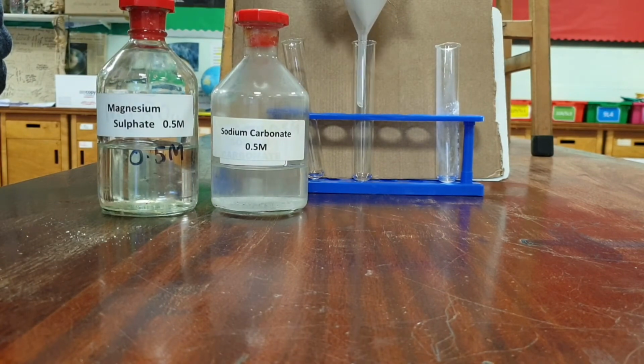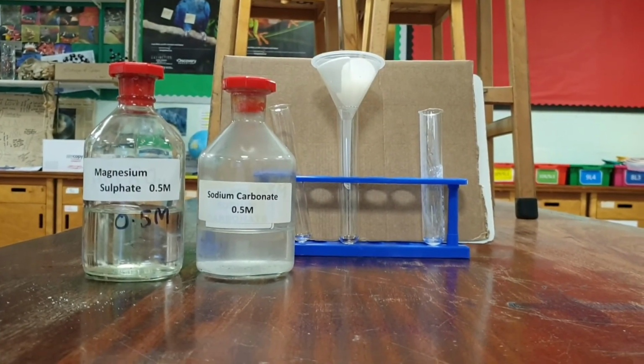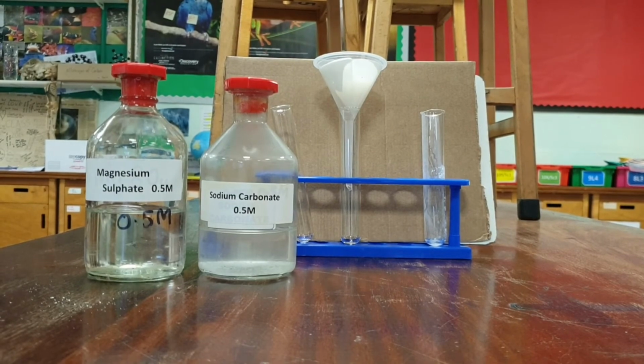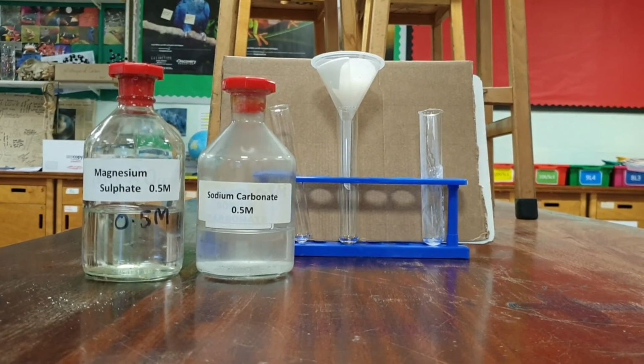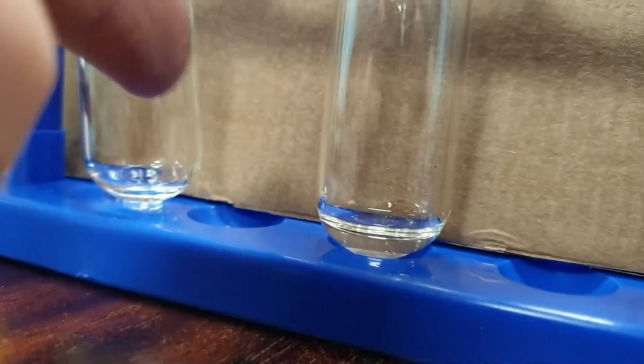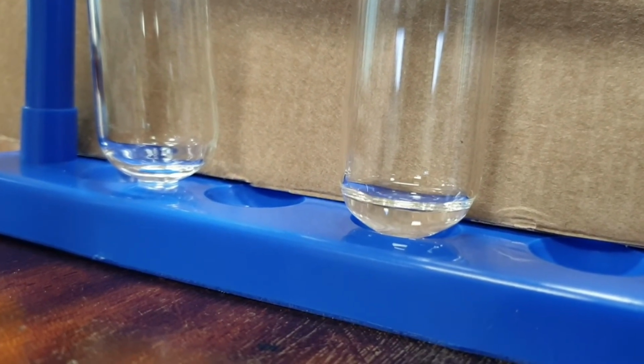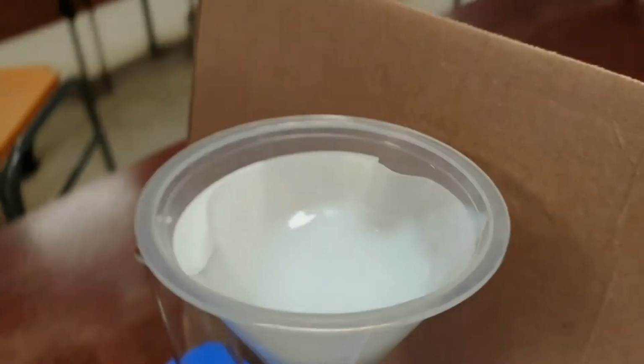And what should happen if I give this long enough time is the water should filter through. And the water, remember, will have sodium sulfate dissolved in it, and that will leave the magnesium carbonate in the top. So if I zoom right into the bottom, you can see when it's dripping through, it's totally clear. So in the bottom, we'll have water with sodium sulfate dissolved in it, and then in the top, when it eventually all filters through, we will be left with magnesium carbonate.